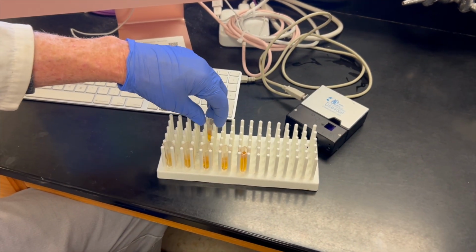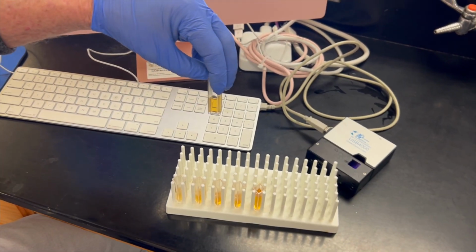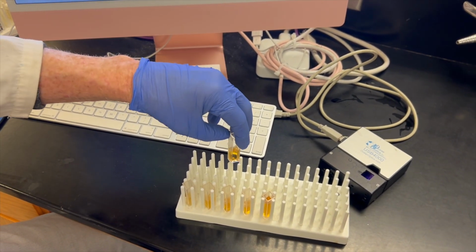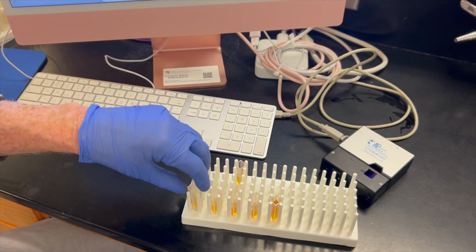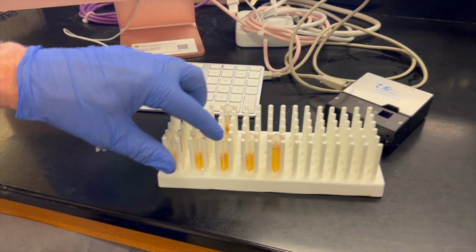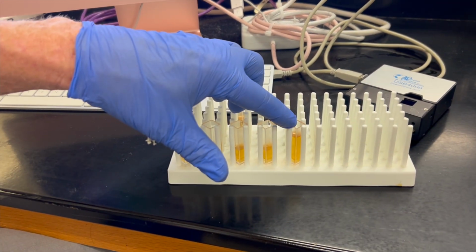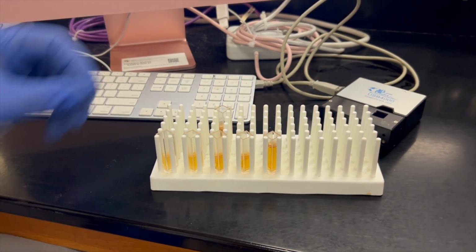Okay, now let's go ahead and look at our samples here. This is our blank, if you recall, which is straight, pure nutrient or pure broth. Here is our undiluted. Here's our 1 to 2, 1 to 4, 1 to 8, 1 to 16 that we diluted a minute ago.